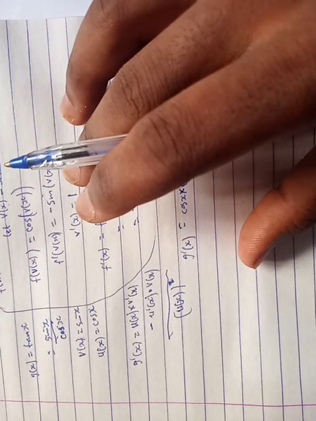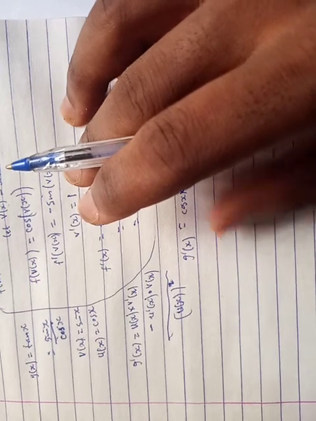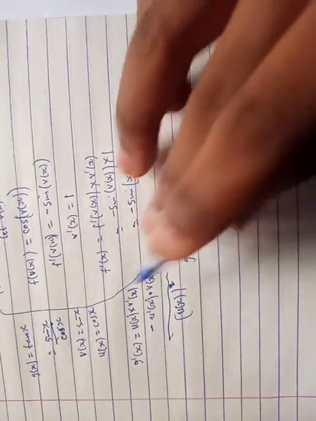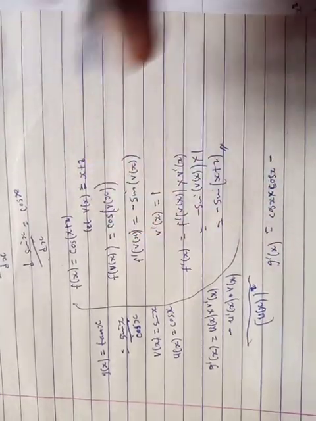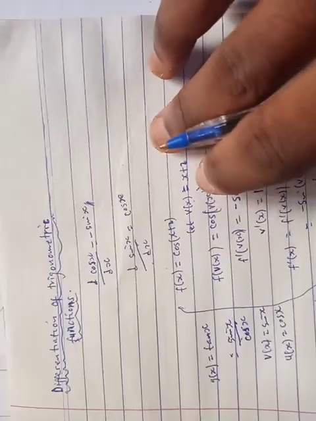Minus u prime of x. But u of x is what? U of x is cos x. And when we differentiate cos x, we'll get minus sine x. Have you seen that, guys?